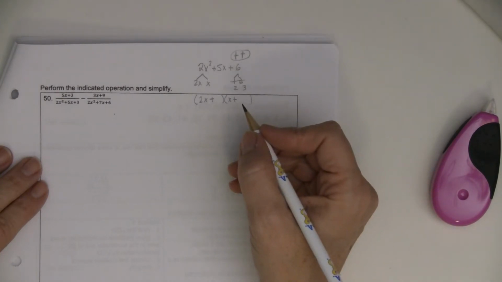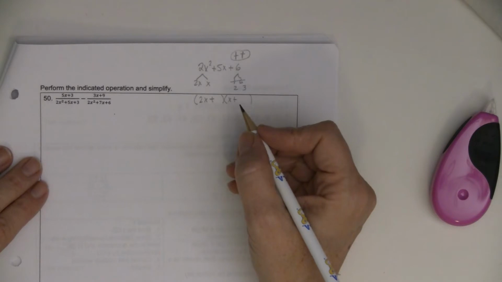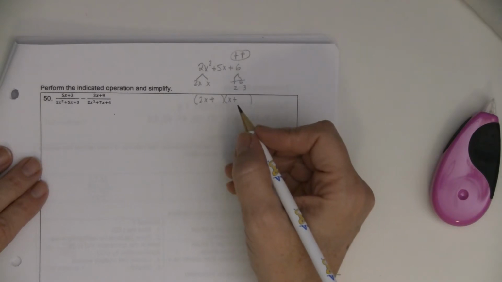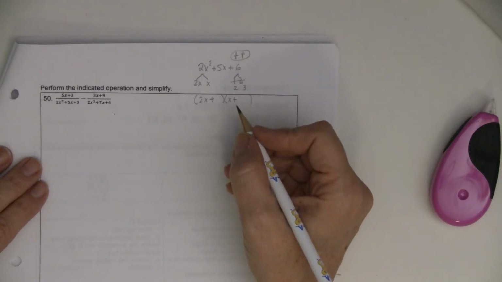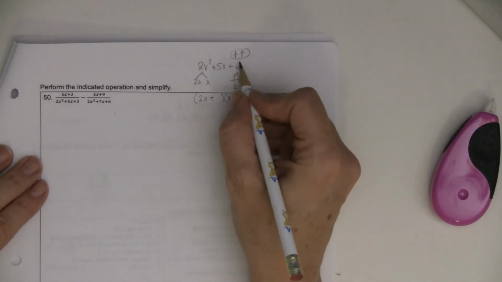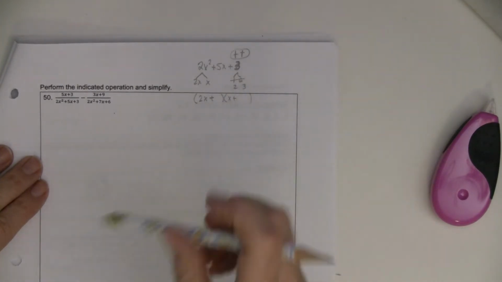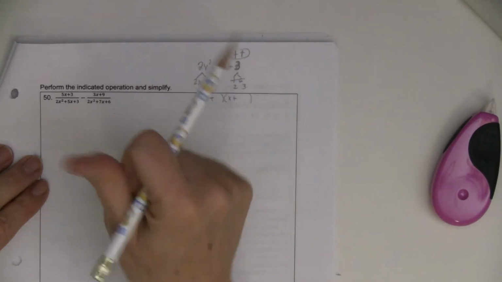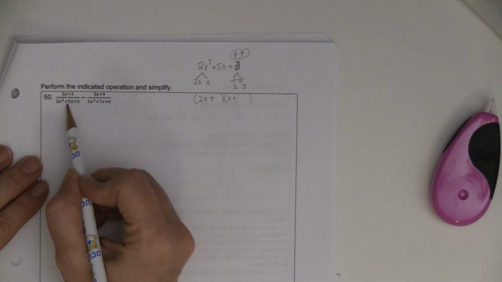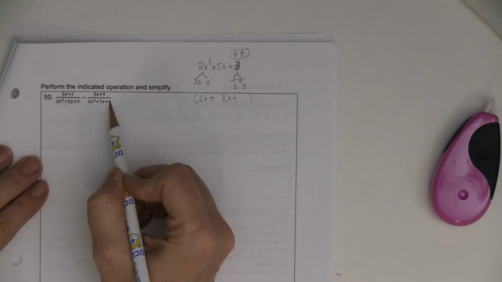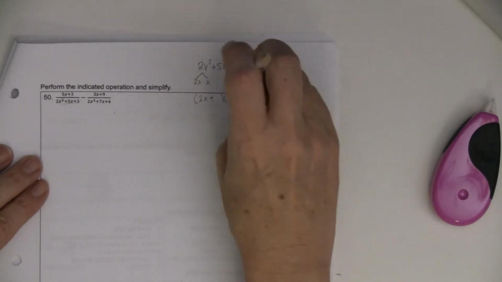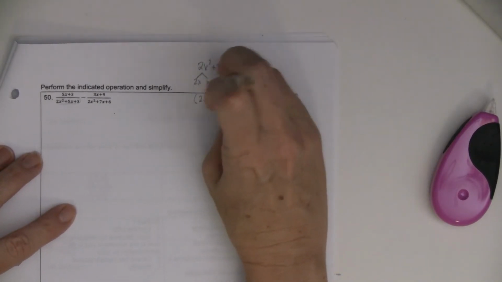I wrote that down wrong. Do you see that? This was a 3. I don't know what I was thinking. But I picked up this denominator here and put a 6 because of that denominator there, I'm sure. And I was now working on it and thinking, this doesn't factor.